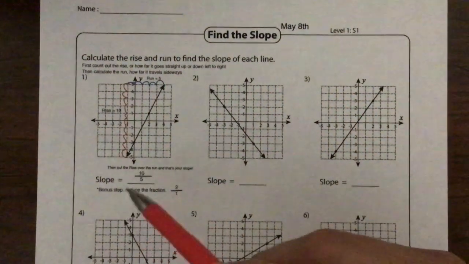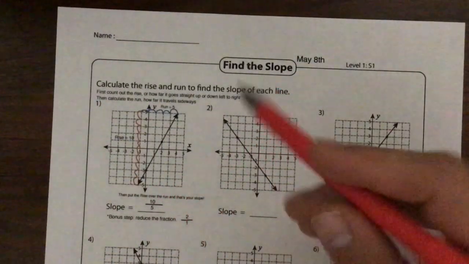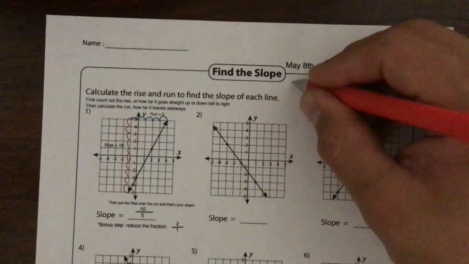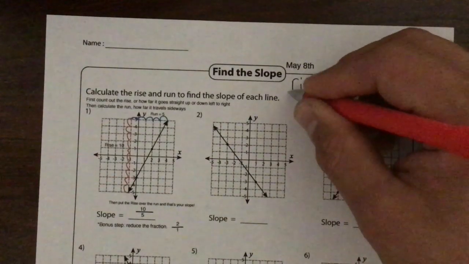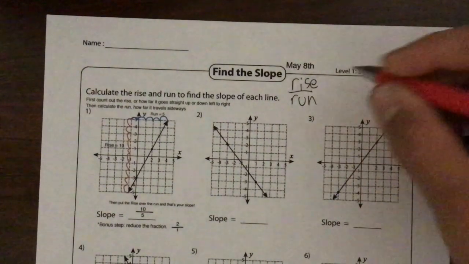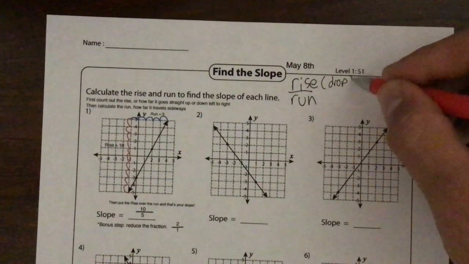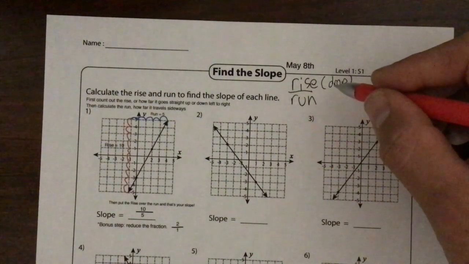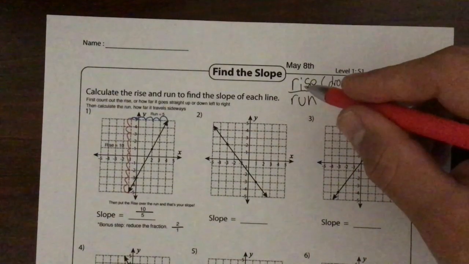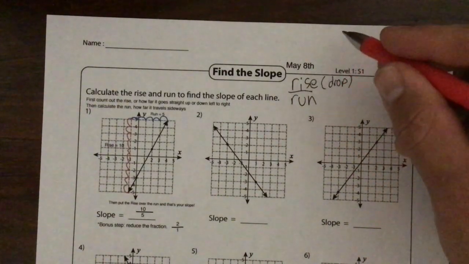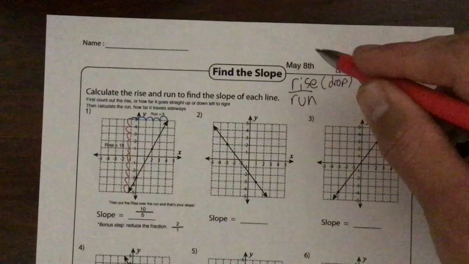All right. So you see rise and run, okay? When we talk about slope, we need to find the rise over the run. Now, the rise can also be a drop, okay? If it is a drop, it is a what? Negative. Very good. So rise is positive. Drop is negative.